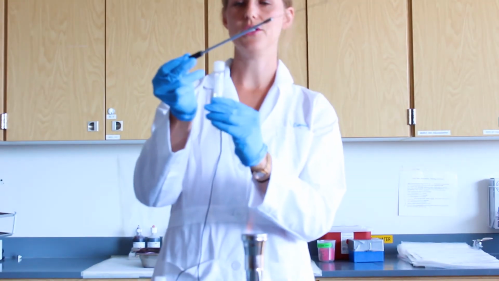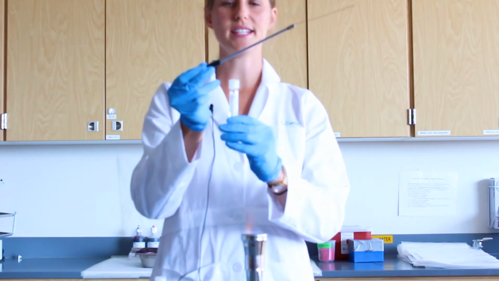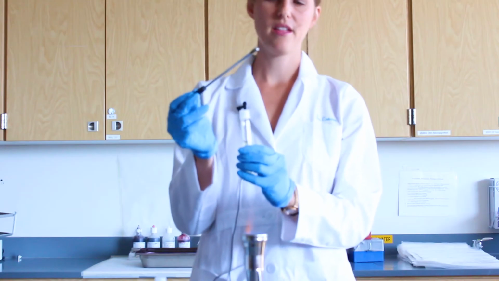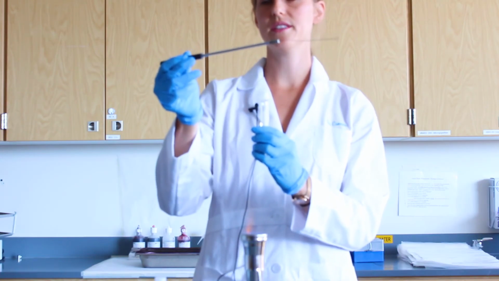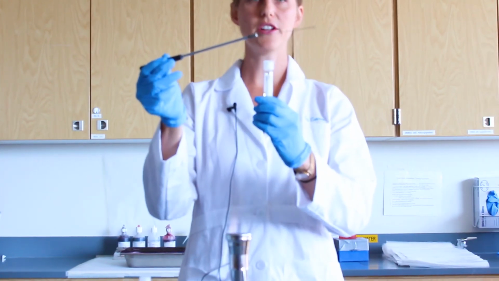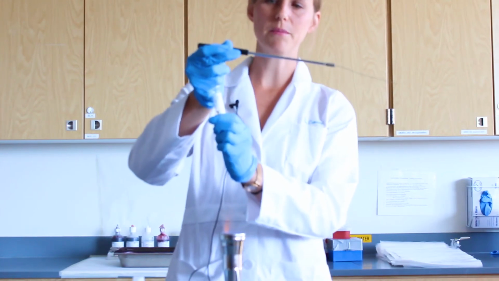Again, do not hold the vial by the cap and do not tip these over, as these caps are loose-fitting. You will now open the cap of the broth. To do so, hold the loop in your hand like a pencil, hold the broth in your non-dominant hand, and then open the tube using your pinky finger.